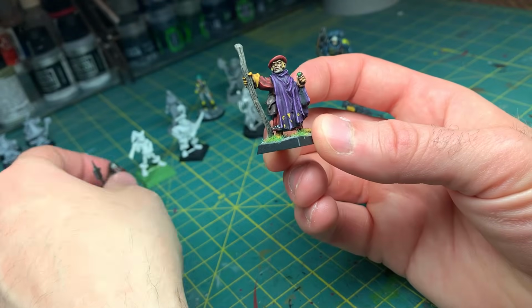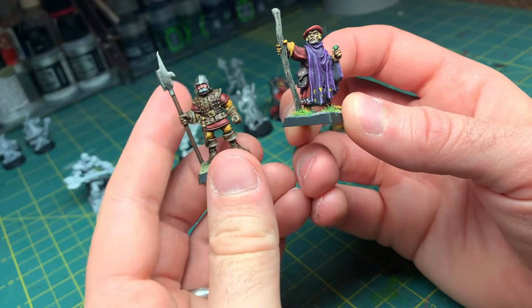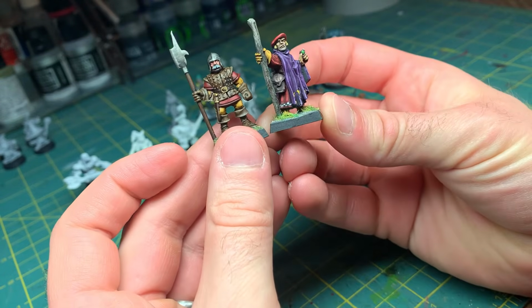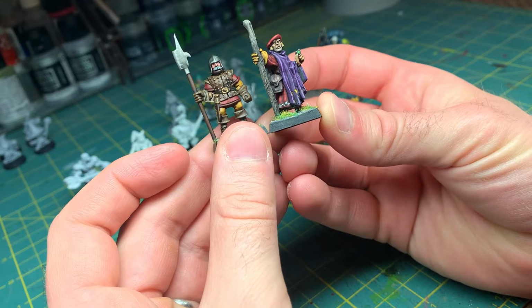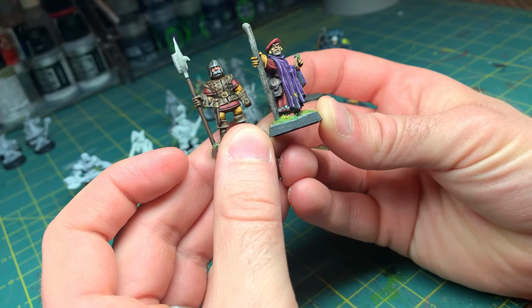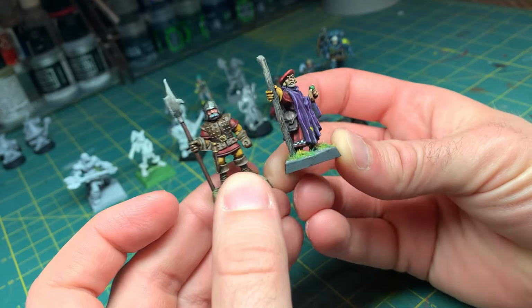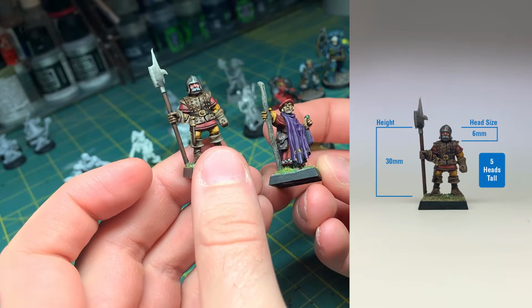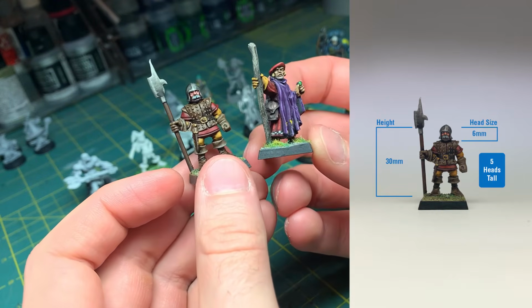Comes together. I'm going to pair it up here with one of my favorite figures of all time, the Advanced Hero Quest Henchman. Now, if you look at these, they're meant to go together, and they're pretty much the same height, but as I was measuring them, there is a slight difference, and you might be able to tell. The Henchman is actually 30 millimeters tall with about a 6 millimeter head.